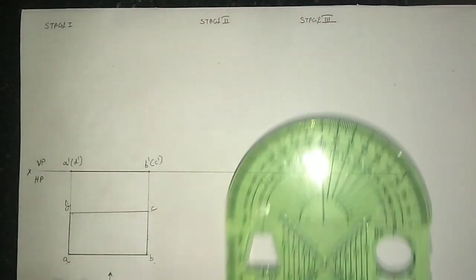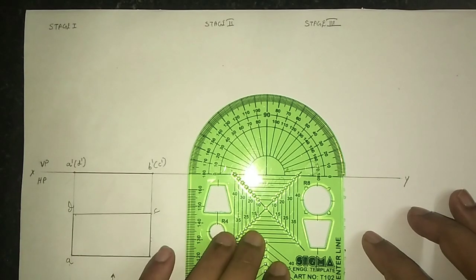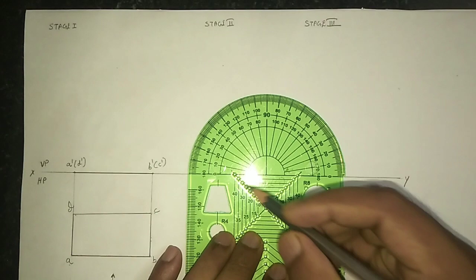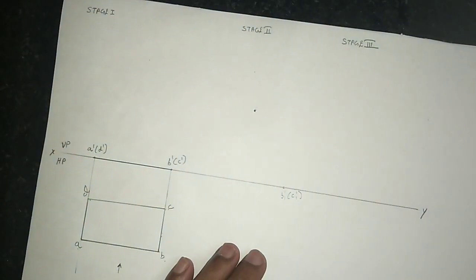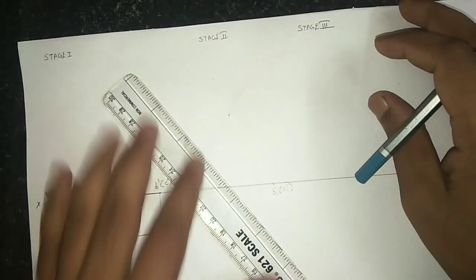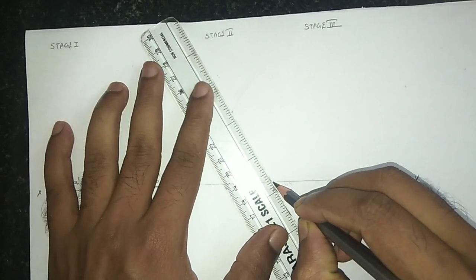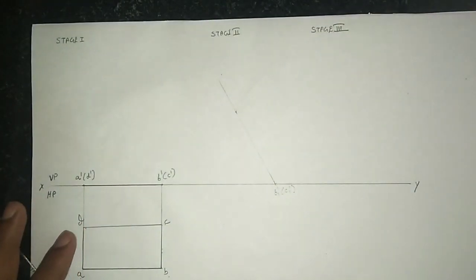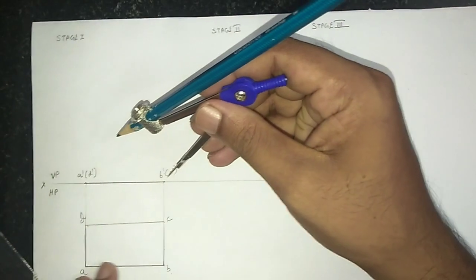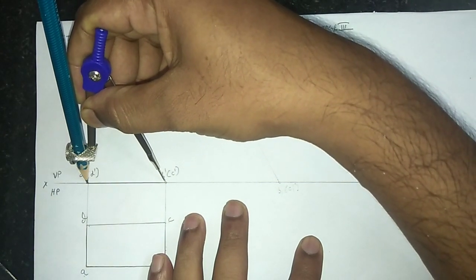Now place the protractor on the point and take angle 60 degree. After that, draw one very thin straight line. Draw a very thin straight line, and now measure the distance between B and A.